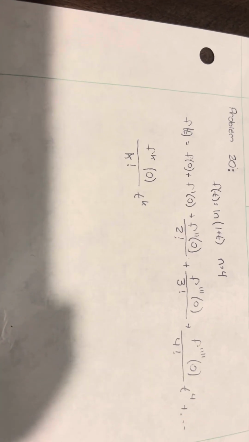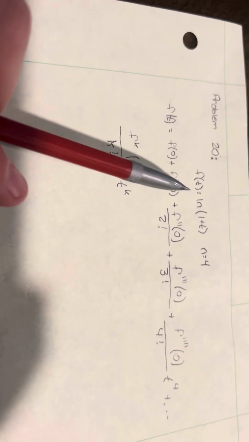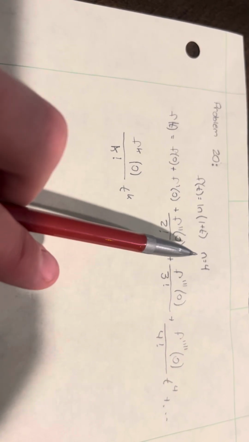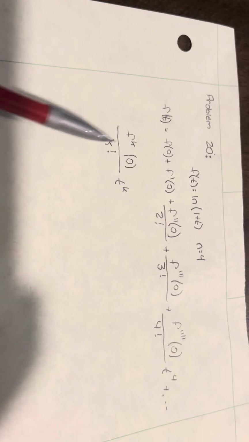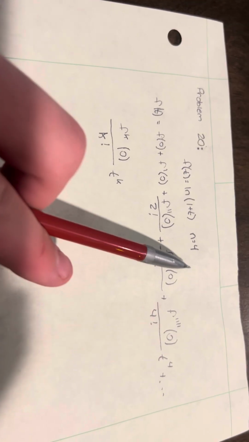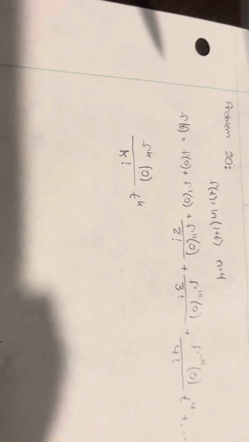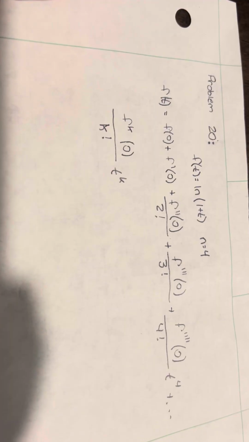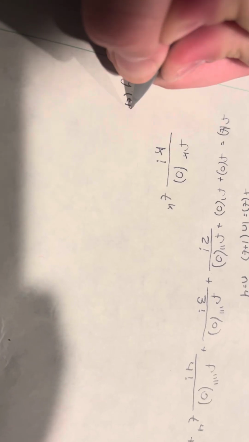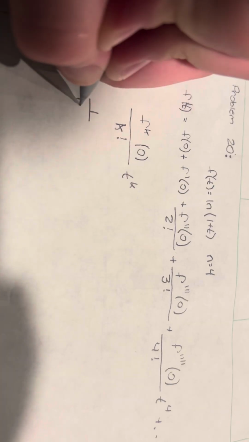So this is what we are trying to get our series into. We're given this function f of t equals ln of 1 plus t, and we're going till n equals 4. So in this case, our k is actually our n. So we're going till 4 factorial on the bottom, which I have already written out right here. The first step in solving any of these problems is finding the derivatives of our f of t. So y prime of t equals 1 over 1 plus t.